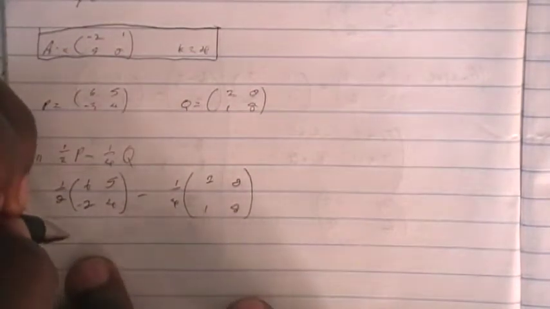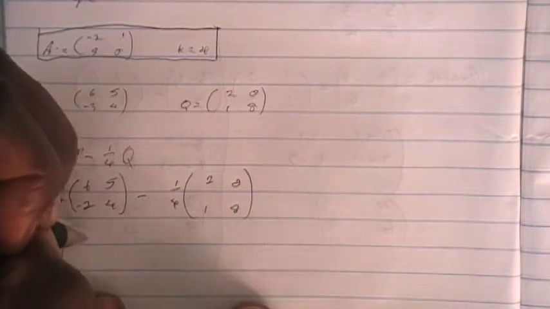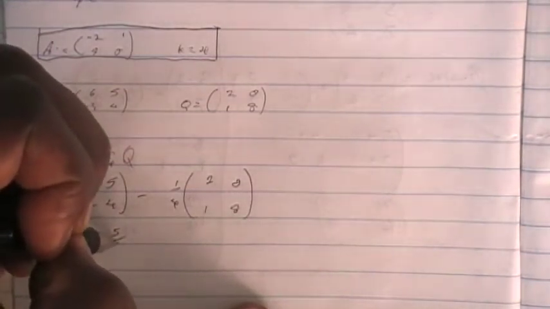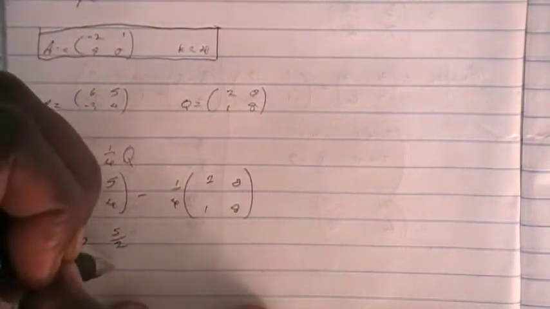So the half comes in and multiplies everything. Half of 6 is 3, and half of 5 is 5 over 2, which is 2.5, but I'm going to use a fraction. Half of minus 2 is minus 1, and half of 4 is 2.